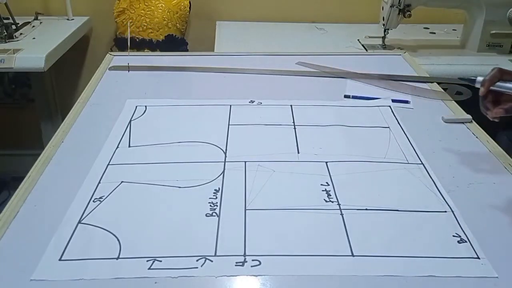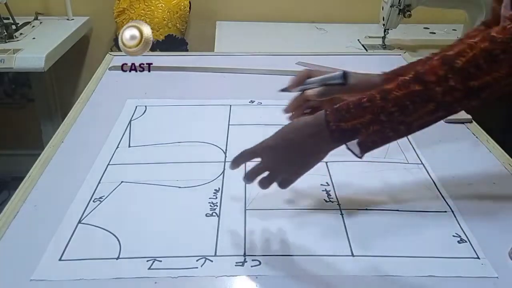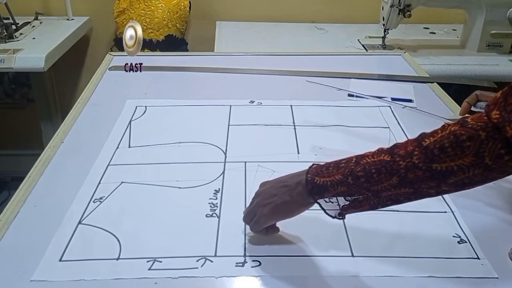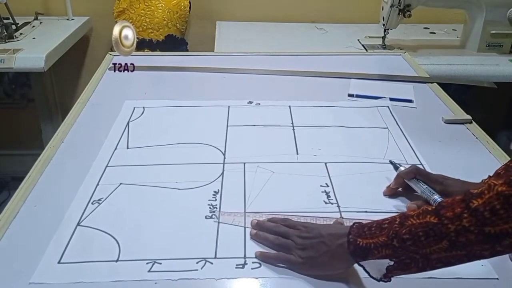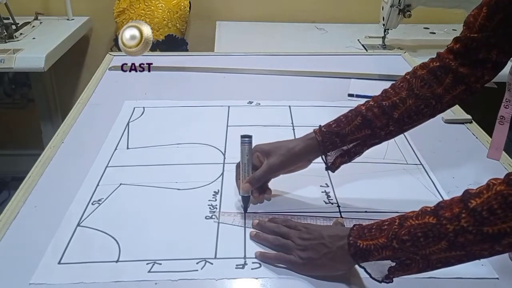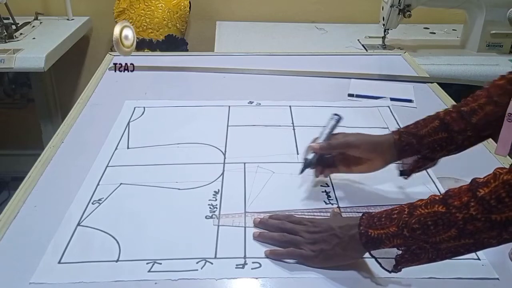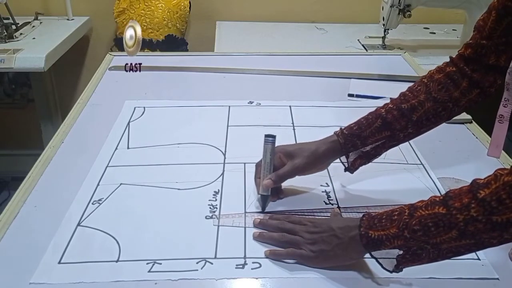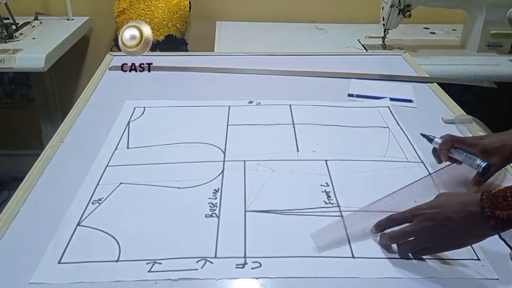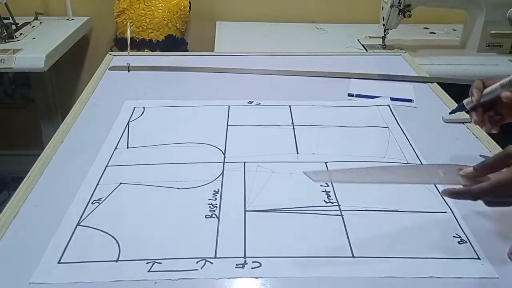Now I've taken the dart intake like that. So the next thing you are going to do to get the shape, you are going to be connecting it to the bust point. So you're going to draw it, you know, the shape of your dart is going to be like this. Can you see it? So you do the same thing for the other side like this. I have taken out 1 inch. You know, it's either you hold in this intake or you cut it out, it depends on what you are working on.